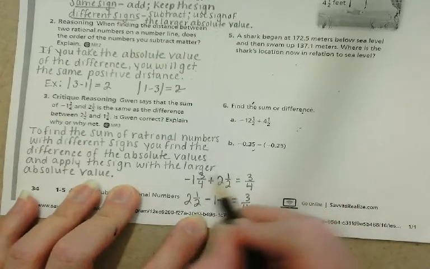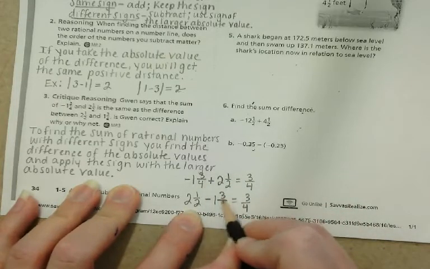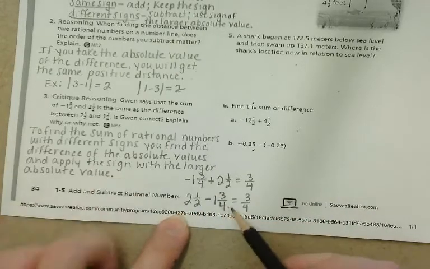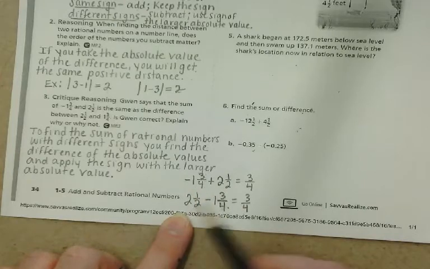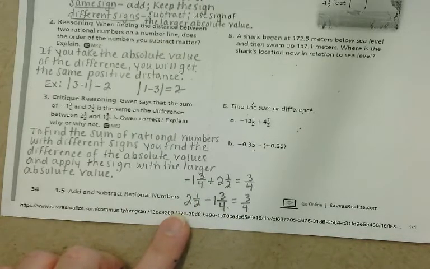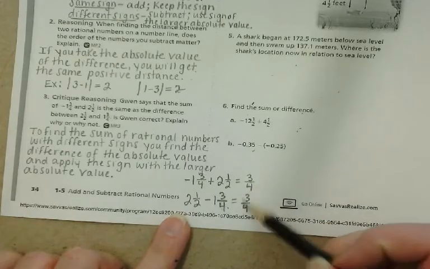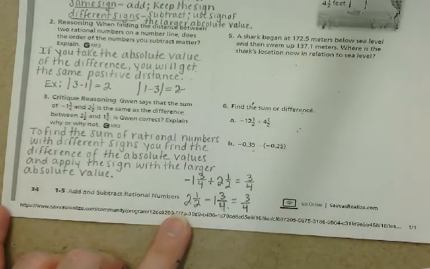Sorry, we're switching these. So we're switching the order here. The 2.5, and then we're bringing the negative 1 3/4 to the back, which is the same as subtracting 1 3/4. So we get the same answer again. So it does have the same value.